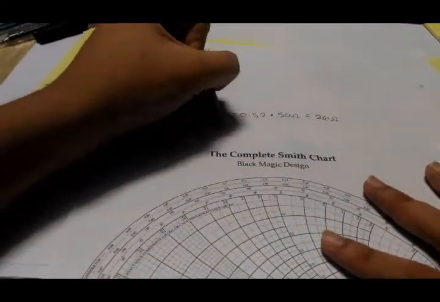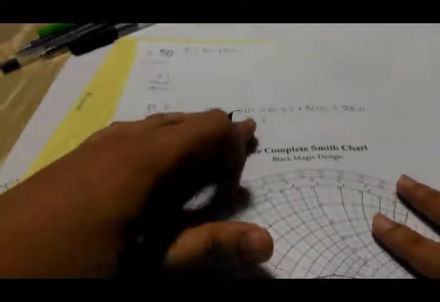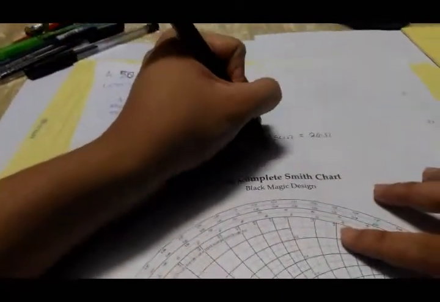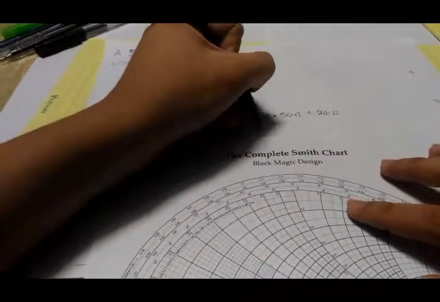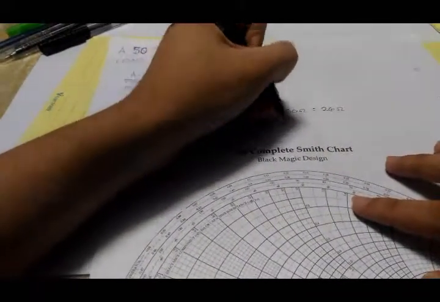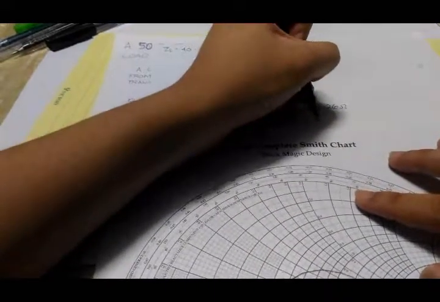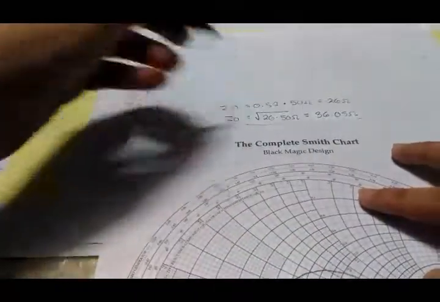Now the Z prime out, or the main impedance in unnormalized value, has a formula of the result of our Zin times the 50 ohms, resulting in 36.05 ohms right here.